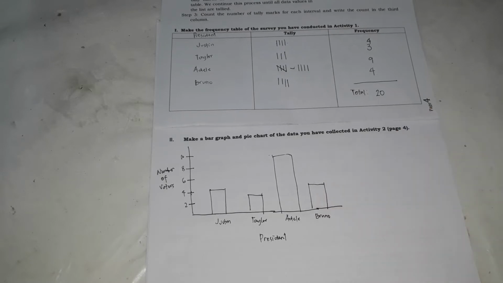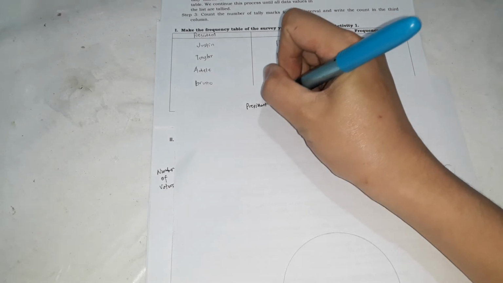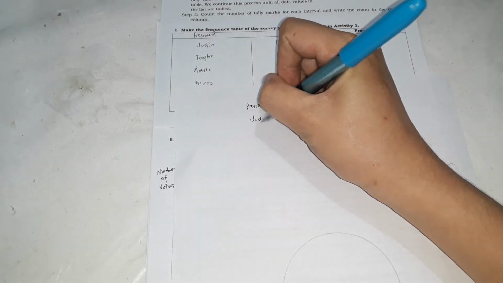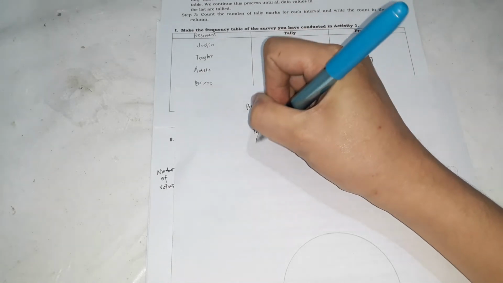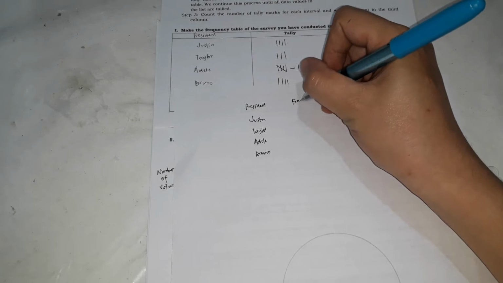Next, we're going to have now the pie chart. So the pie chart is quite complicated, however, it's still easy naman. Madali lang naman siya. So first, you're going to have to copy the table. So President, Justin, Taylor, Adele, at saka si Bruno. Next, copy the frequency.